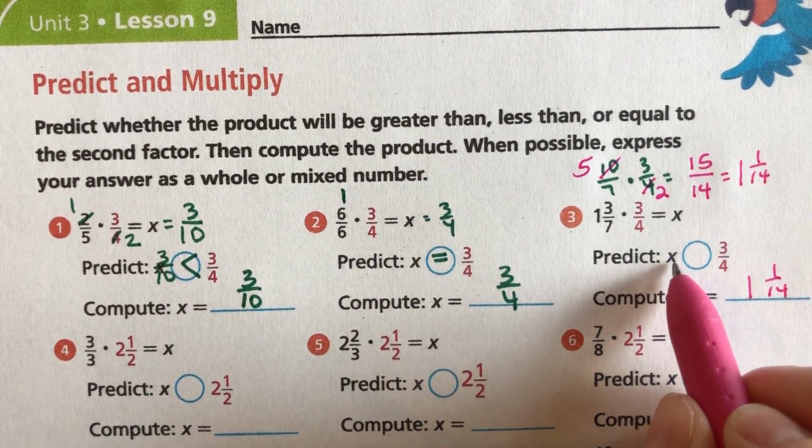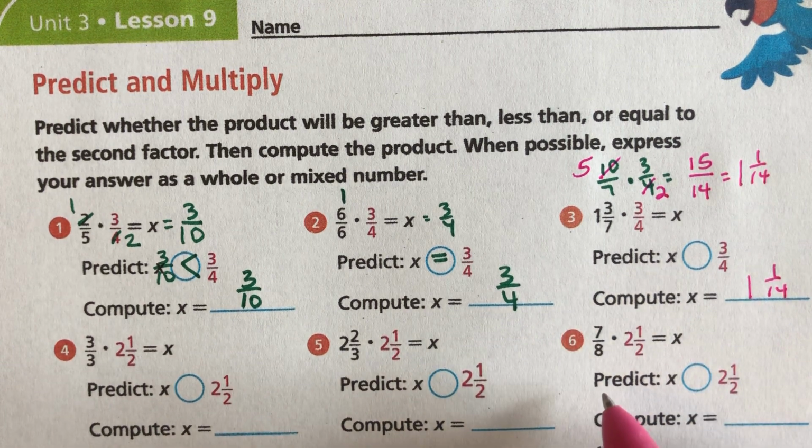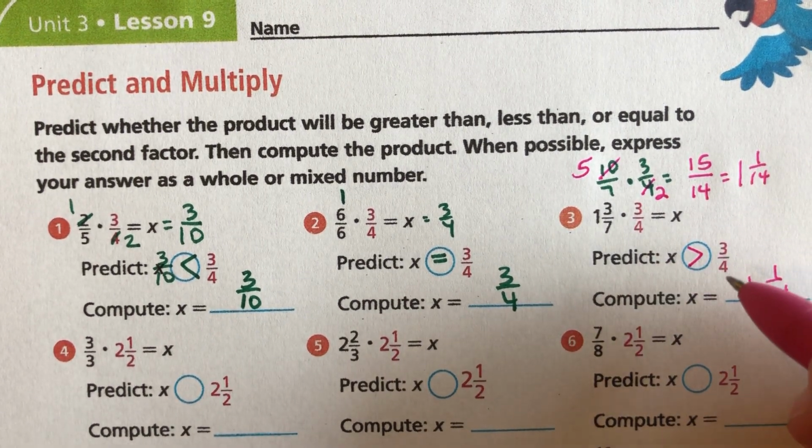Is 1 and 1/14 greater than, less than, or equal to 3/4? It is greater.